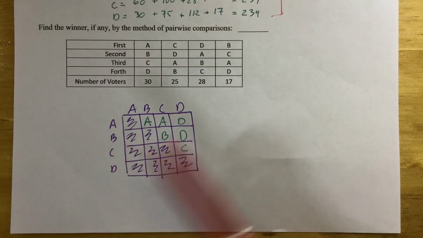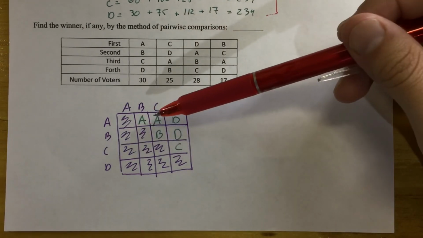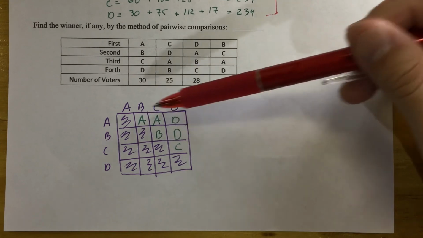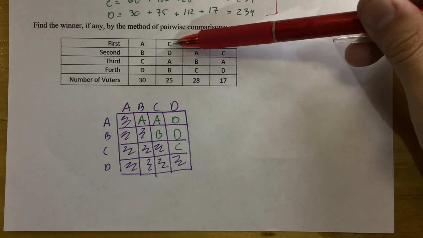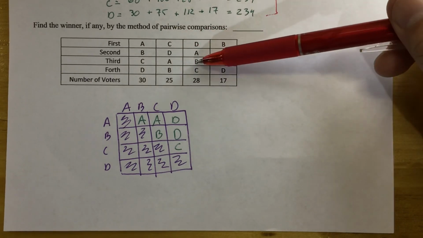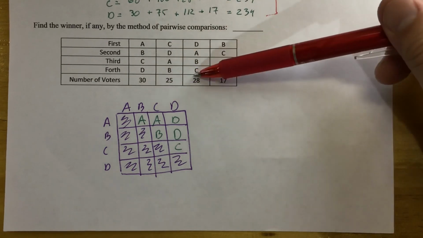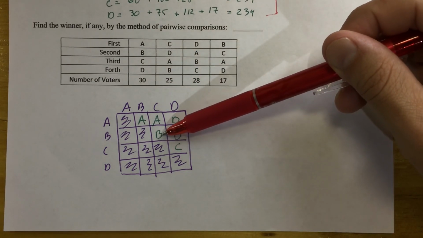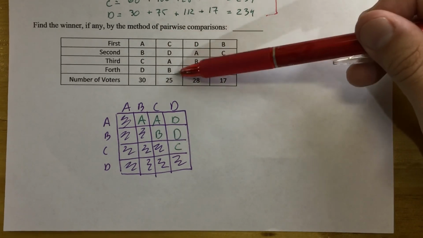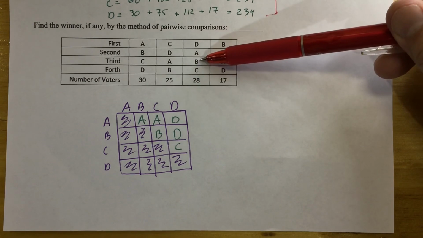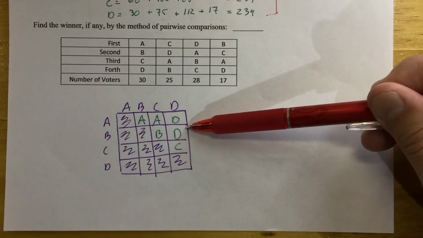Now we go to B. We have to compare B to somebody. We did all the A comparisons, so B is going to be compared to C. B beats C. C beats B. B beats C. Right here and right here is enough to get us to 58, and B is the winner. All right, B versus D. B wins. D wins. D wins. Because D wins both of those at 53, D will be the winner.